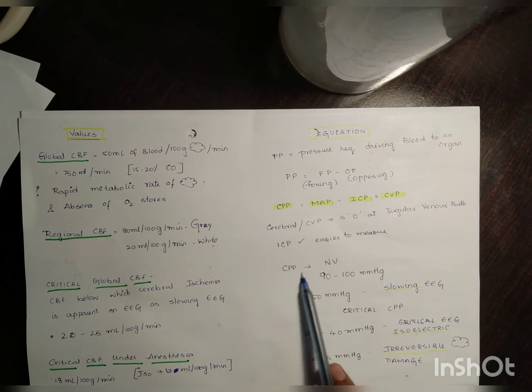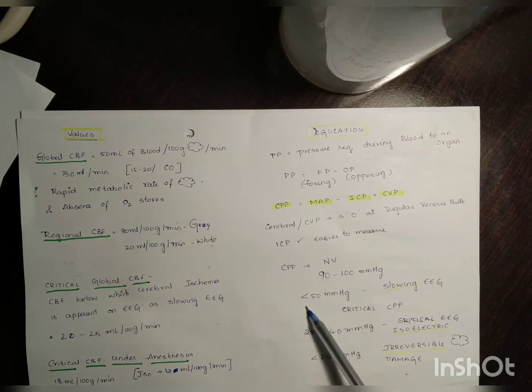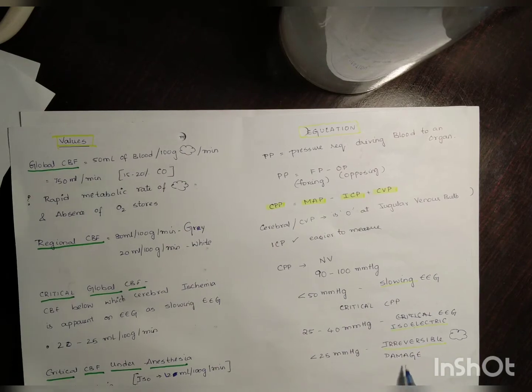Let's see the normal values of CPP. It is around 90 to 100 mmHg. Less than 50, you have a slowing EEG. 25 to 40, you have an isoelectric EEG, and less than 25, you have irreversible brain damage.